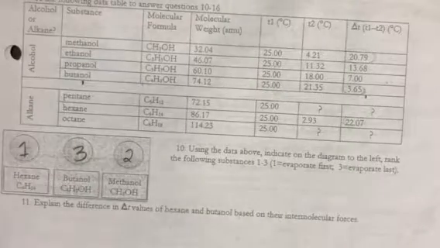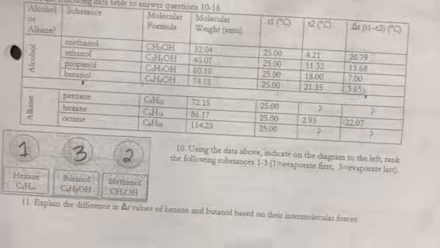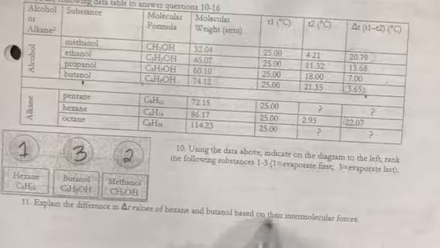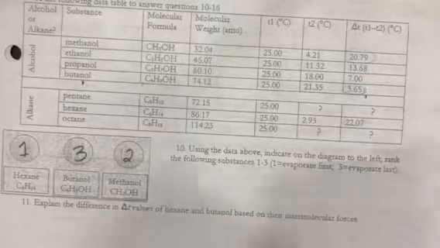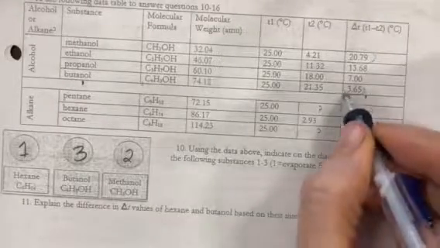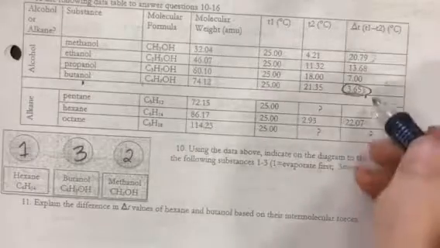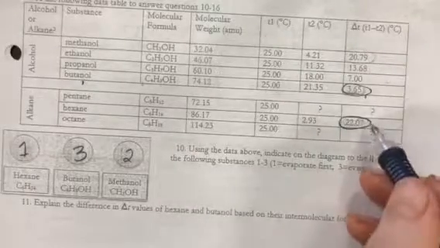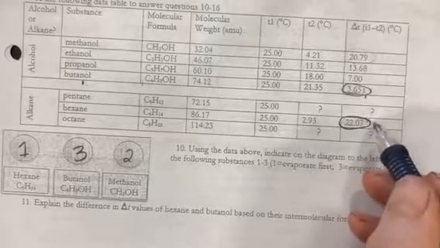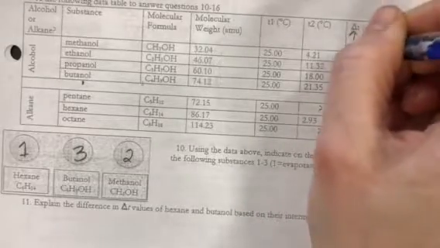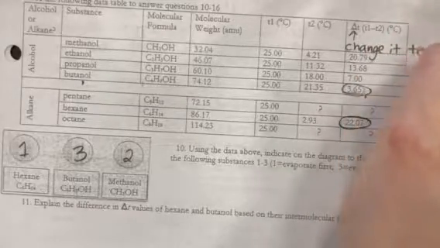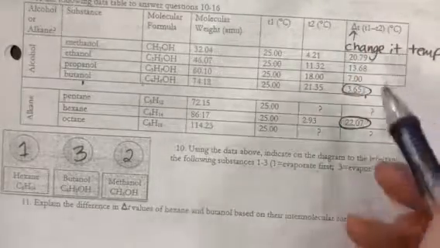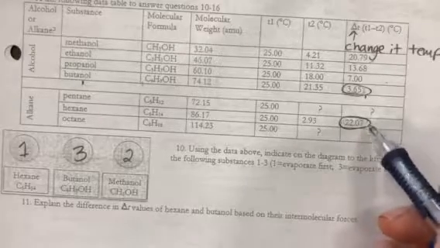Number 11 says to explain the difference in delta T values of hexane and butanol based on their intermolecular forces. Here we have hexane and butanol. Hexane has a large delta T, and remembering that delta T means change in temp, a large change in temperature means that it is a weak molecule.